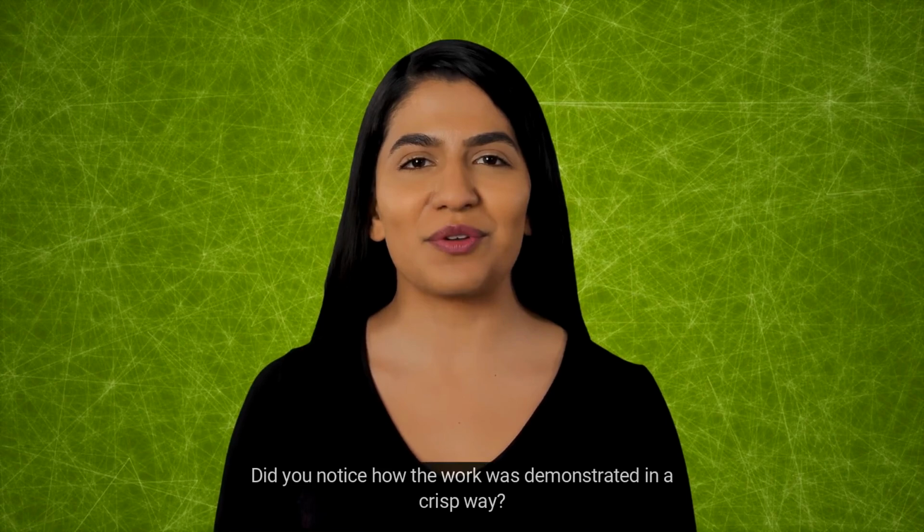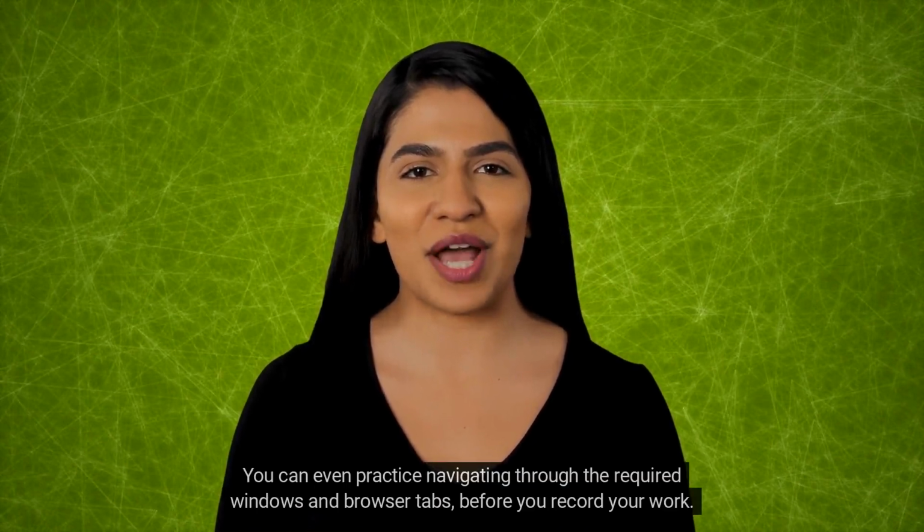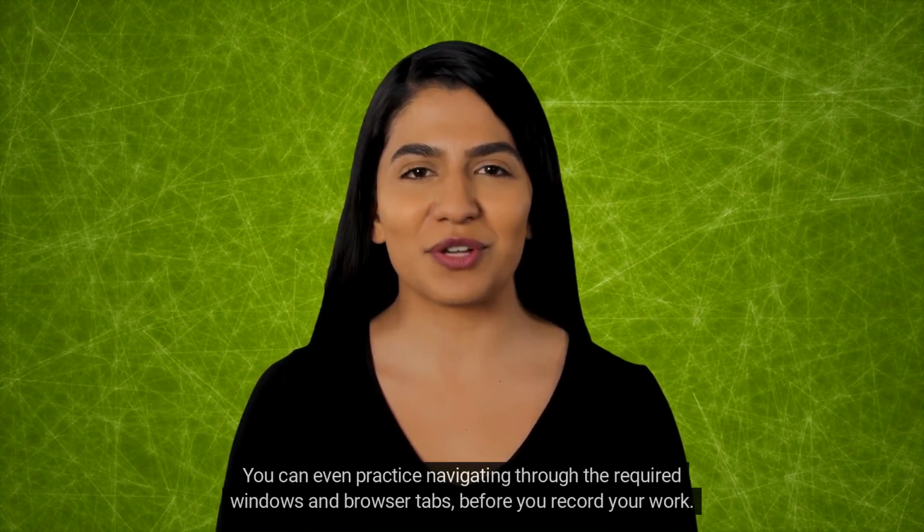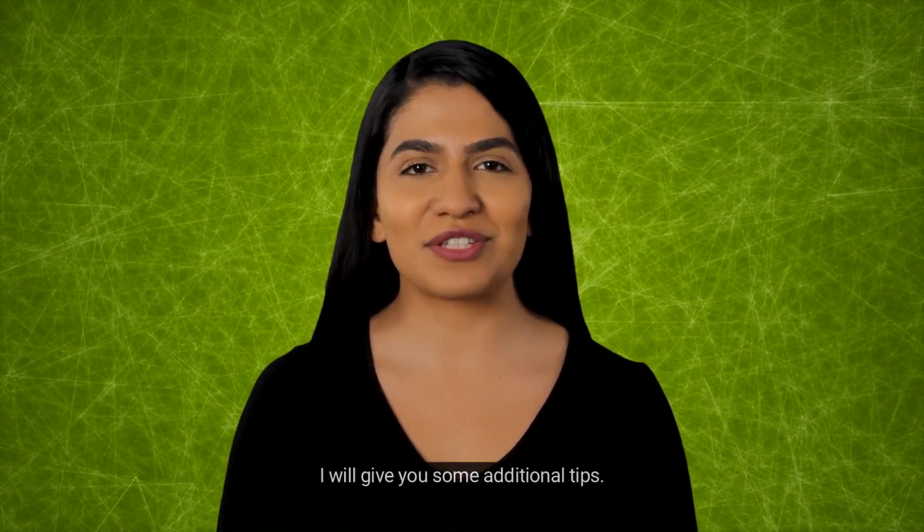Did you notice how the work was demonstrated in a crisp way? You can even practice navigating through the required windows and browser tabs before you record your work. I will give you some additional tips.